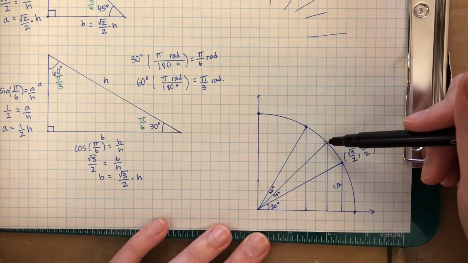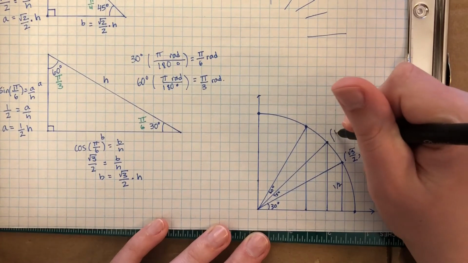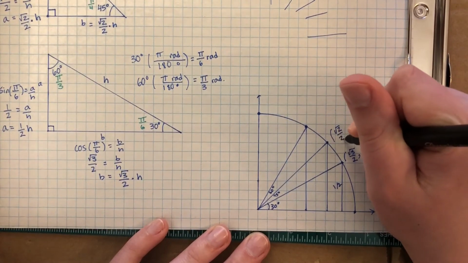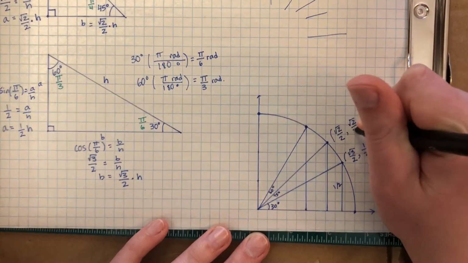45 degrees, the x-coordinate is the square root of 2 over 2. The y-coordinate is also the square root of 2 over 2.